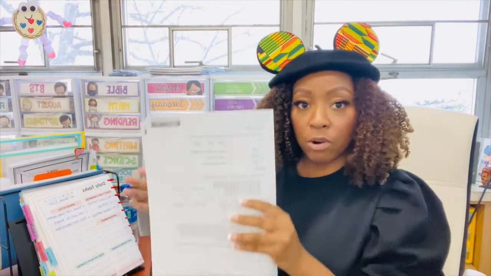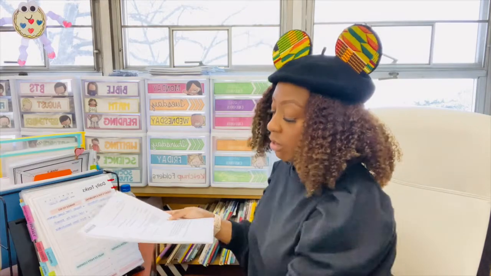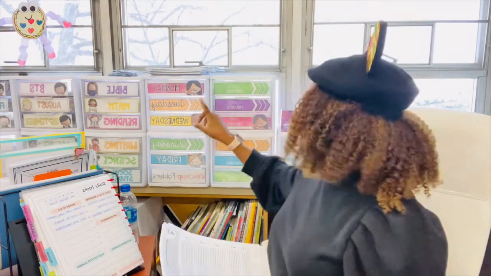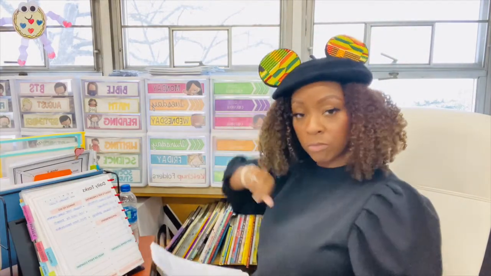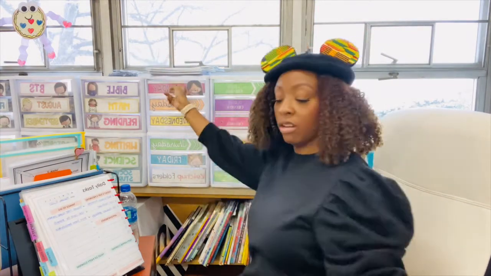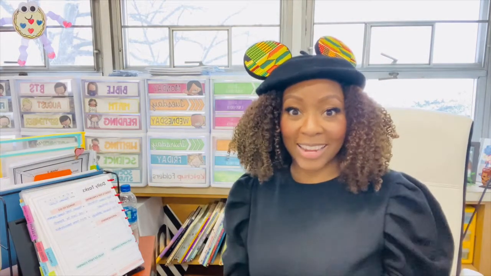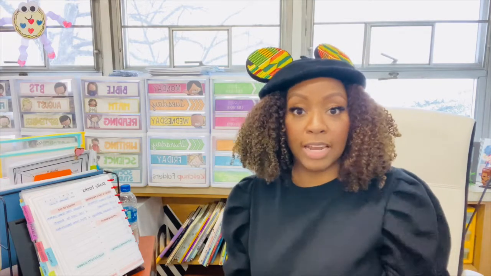I don't know what I would have done without this system because it keeps me so organized. After I have the copies, like I said before, I would take them, organize them, and place them into the day. So for Monday, all my copies for Monday would go in here. Then for Tuesday, and so on through Friday. That's how I like to keep my day organized.